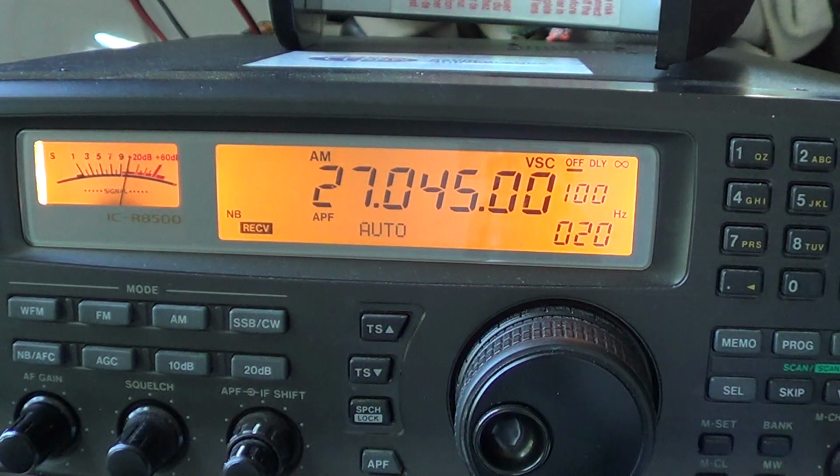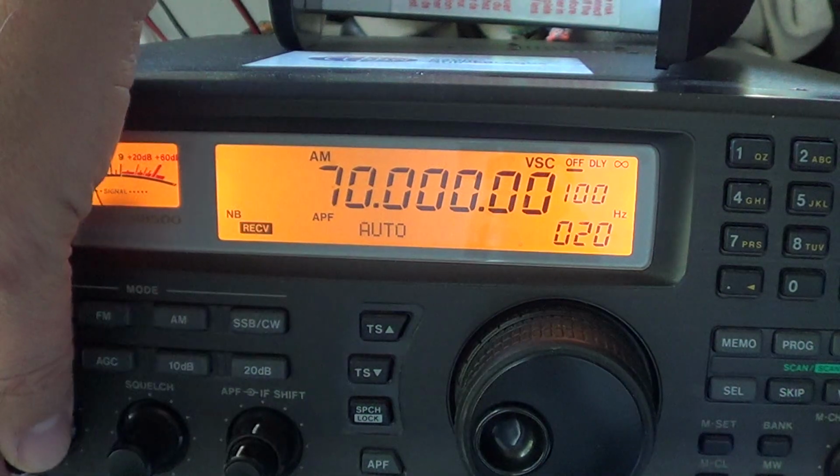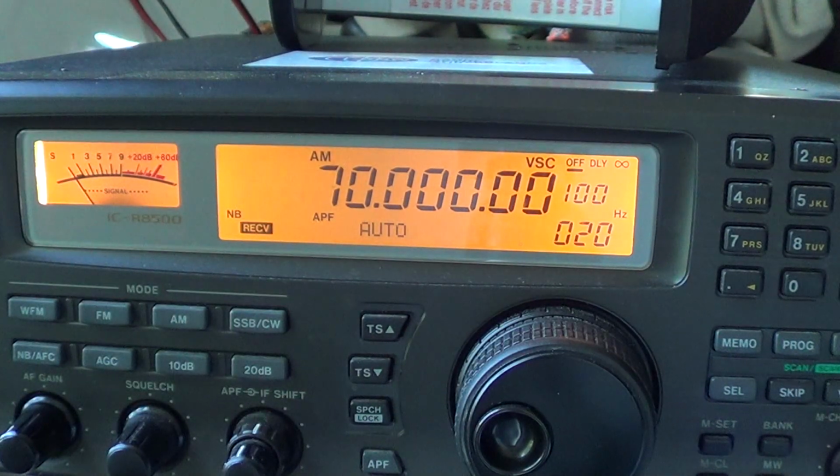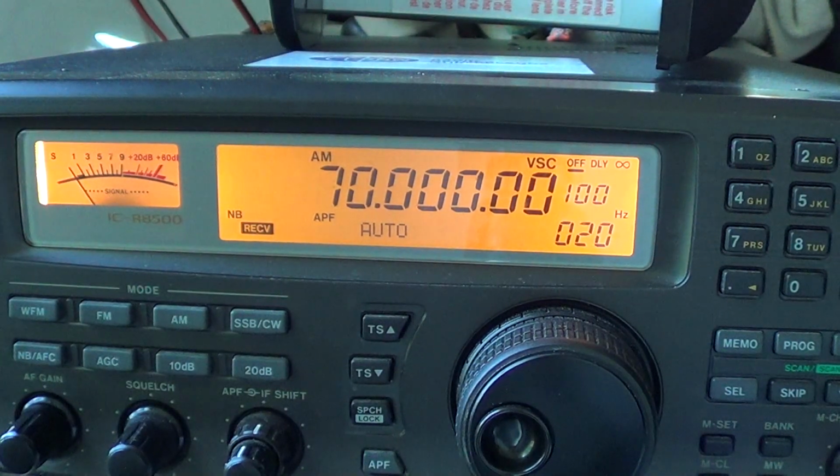And finally, the professional radio controls are in the 70 megahertz range. 70 megahertz is the frequency range for professional radio control stuff.